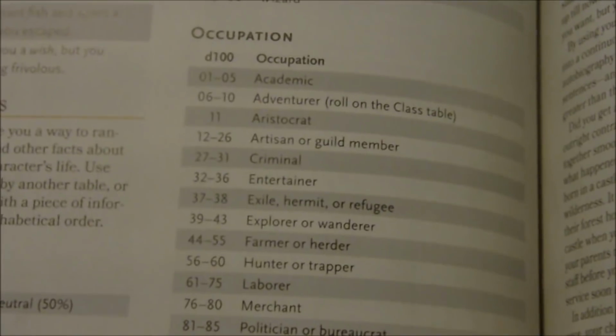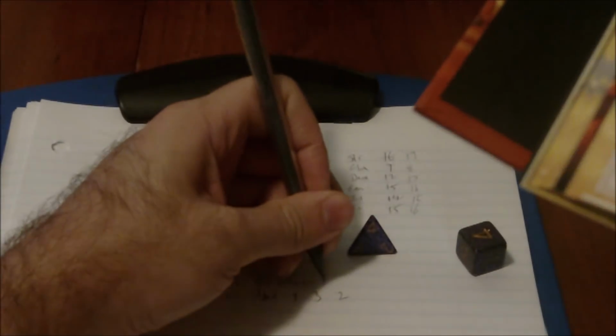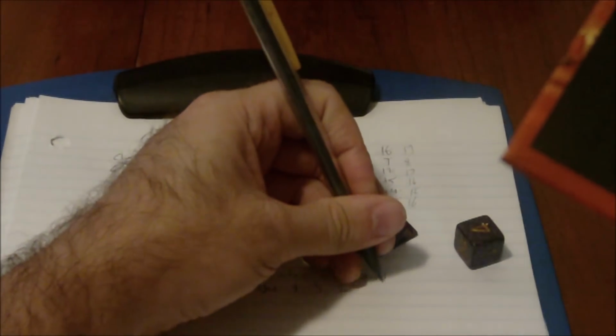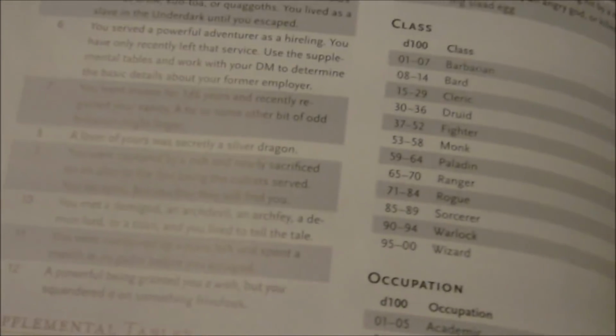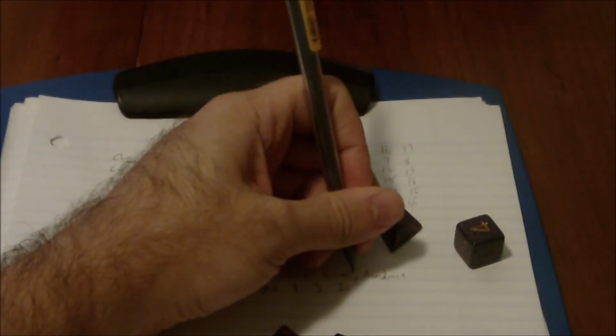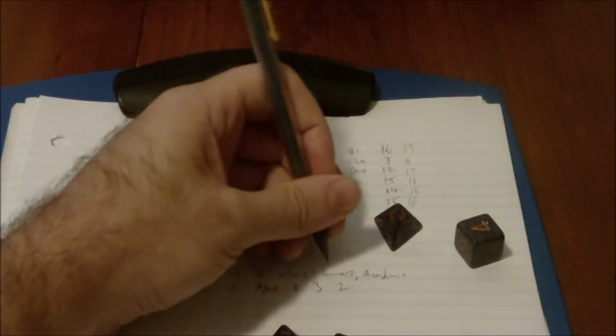So occupation, it is once again a D100, and I have to roll this 3 times. So 44 for the first one is a farmer. Second one is 05, so academic. And last one is 48. So 48, so I got 2 farmers. So 2 farmers and an academic, 3 younger children, and I am a soldier. Okay.